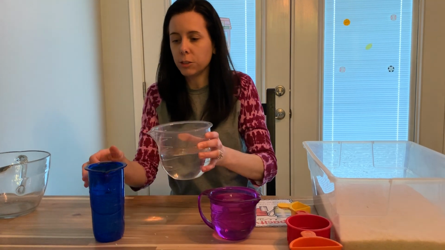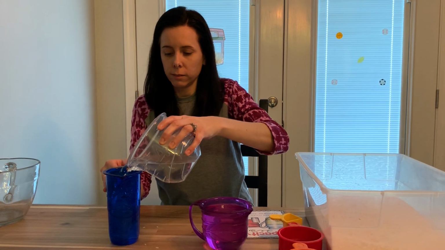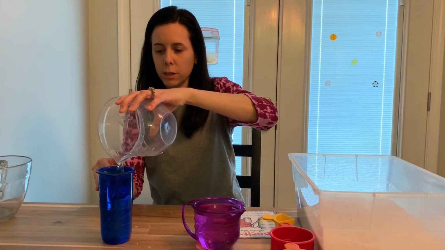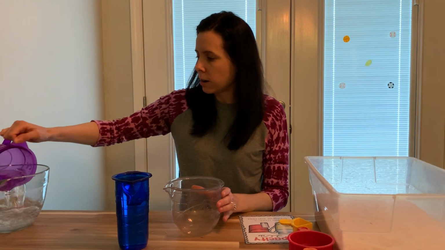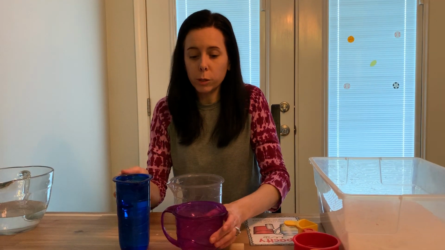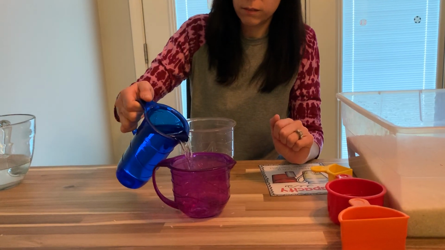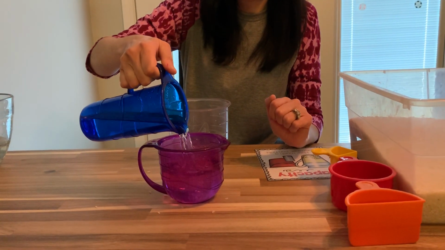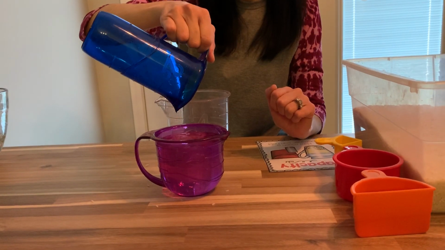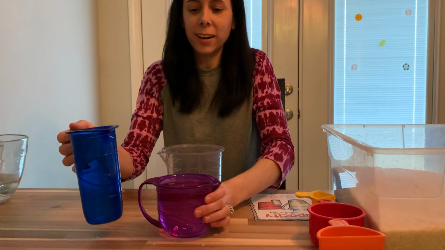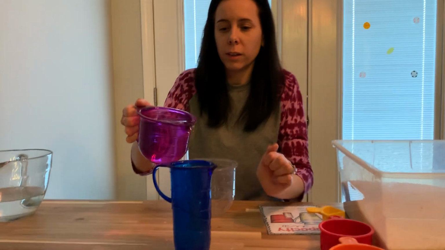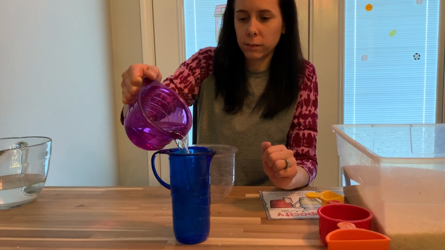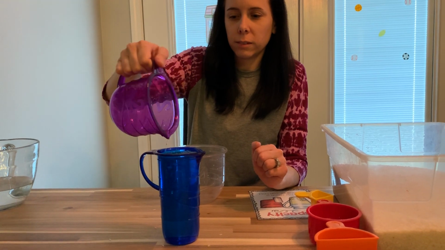So let's pour this back into the blue container. And I'm gonna show you how this works. I'm gonna pour the purple container into this container over here. And let's try pouring the blue into the purple and see what happens. Yeah, it holds the same amount of water. Now let's put the purple inside of the blue and test it out again. There we go. So the purple container and the blue container both held the same amount of water.